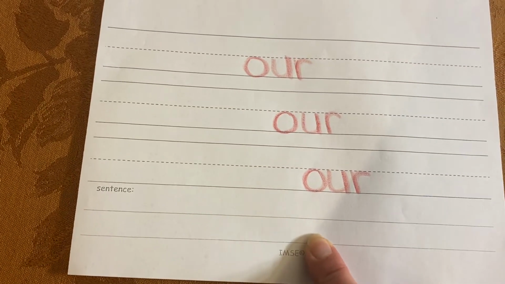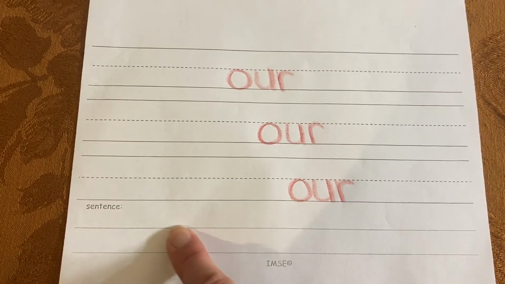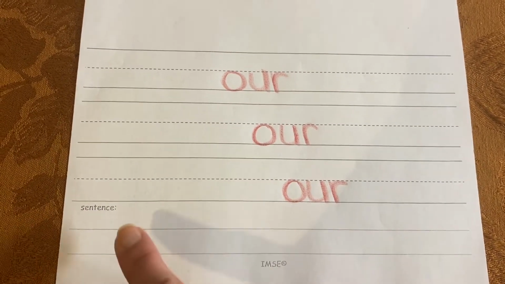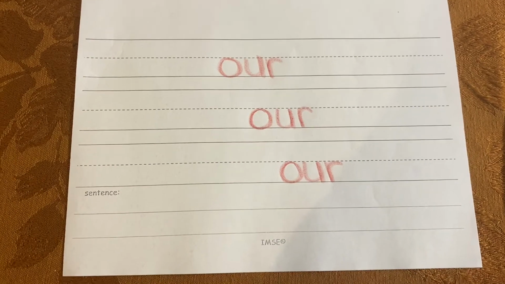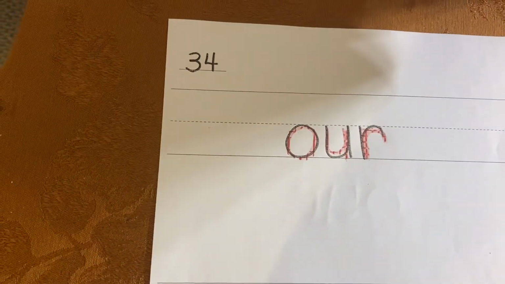Now go ahead and write a sentence. Our pool is filled. Our bills are due. Our tummies are rumbling. Whatever you want to write. And then when you are finished, you can put your paper in your red folder.